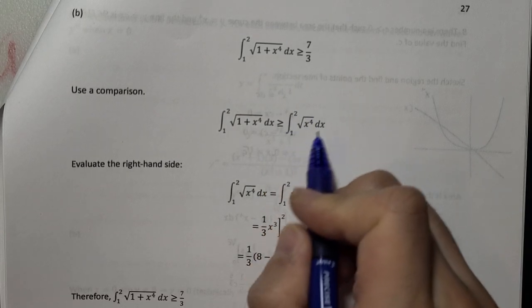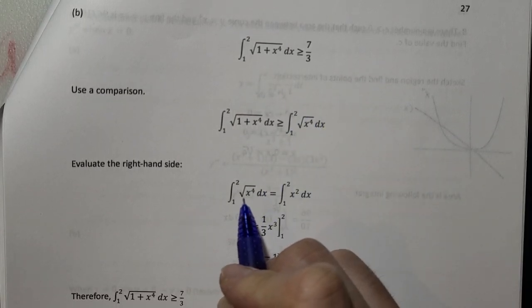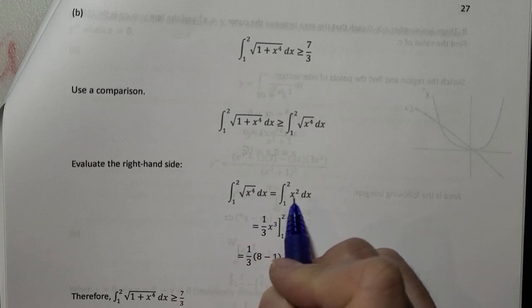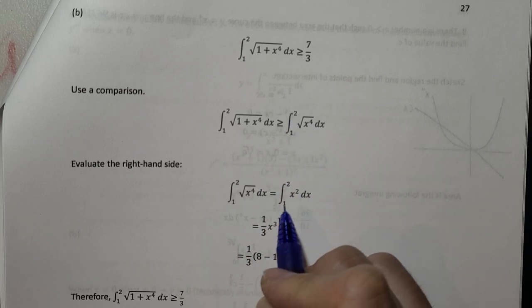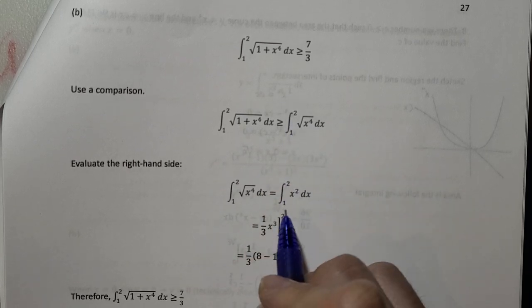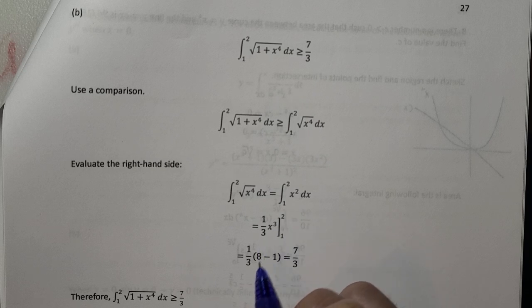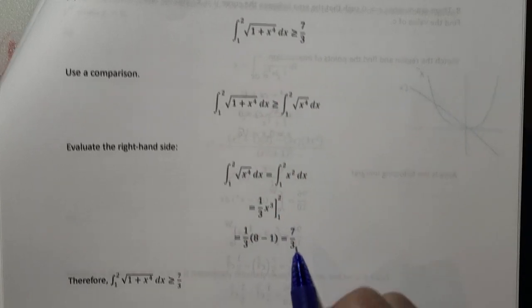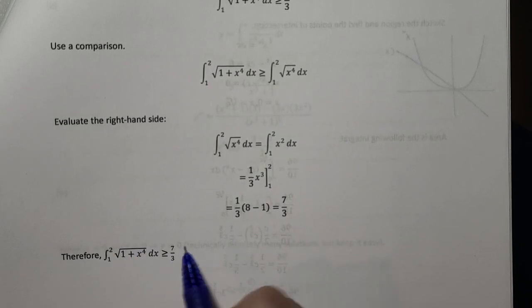Okay? Now let's evaluate this right-hand side. Okay? We can simplify. Square root of x to the 4th is x squared. Okay? We're going to assume we don't need plus or minus because we're in the positive, by the way. Okay? In the positive limits of x. Okay. Here, just do the power rule and fundamental theorem of calculus, you get 7/3. Not a coincidence. So therefore, the original integral, it is greater than or equal to 7/3 by comparison.